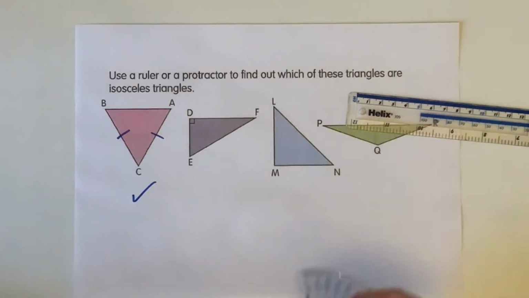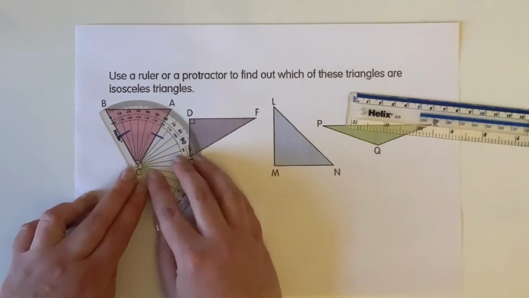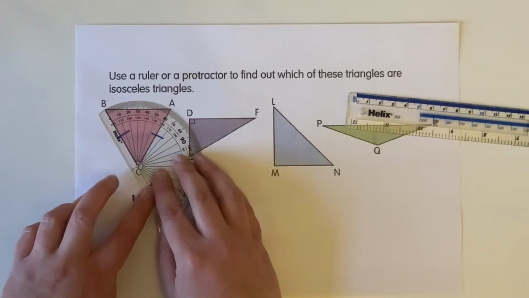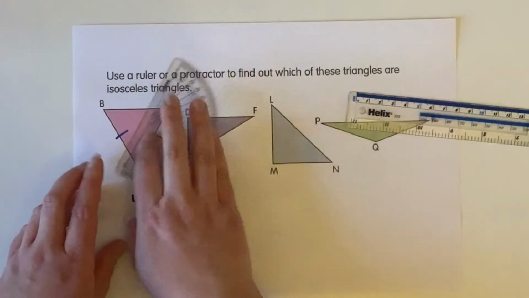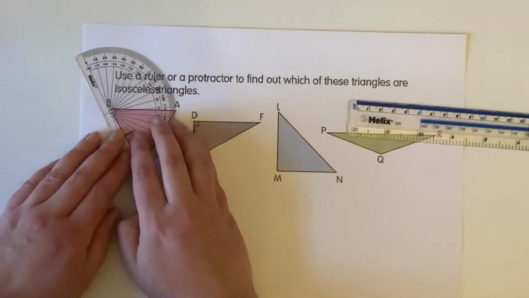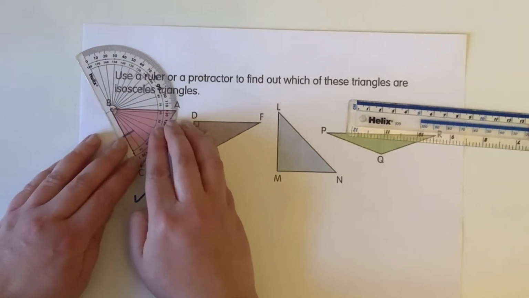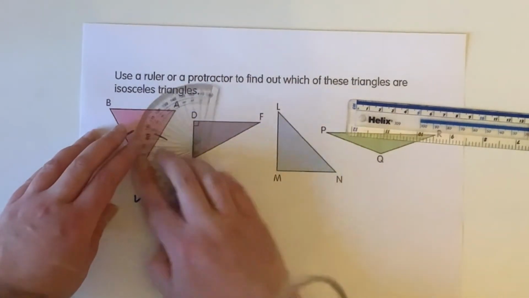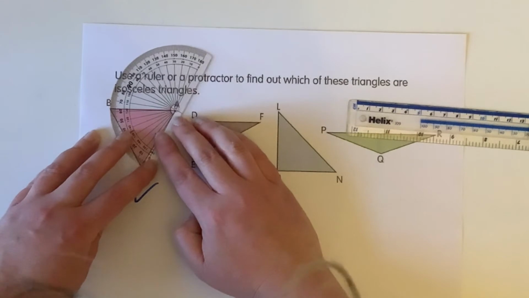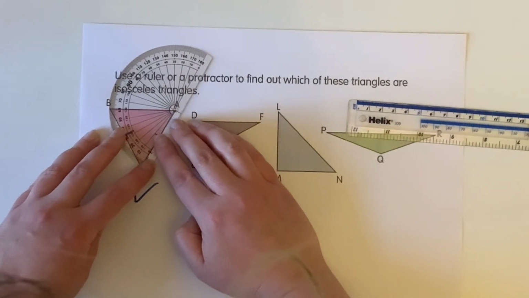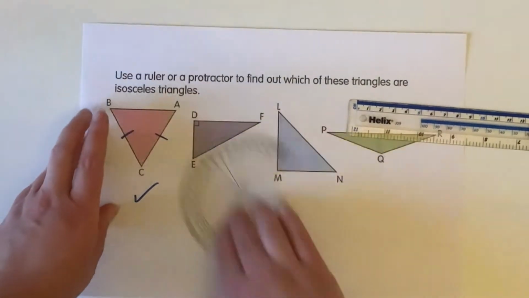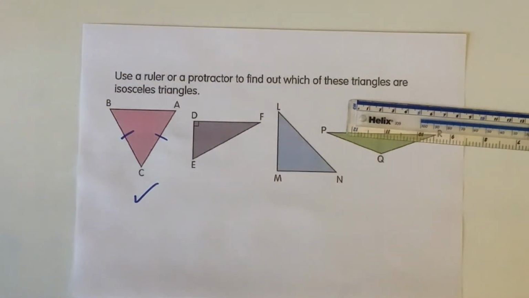I could also use a protractor if you had one, just to measure the size of the angles. So that angle BCA, I would measure at 60 degrees. This angle ABC, I would measure at about 62 or 63 degrees. And then this one BAC, make sure I line it up accurately, I would measure at about 62, 63 degrees as well. So yes, this is an isosceles triangle.